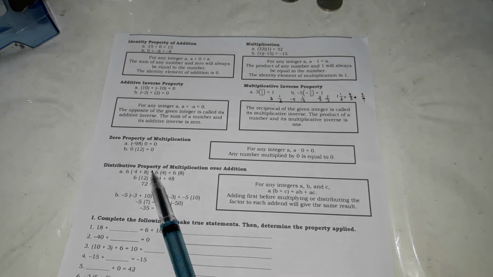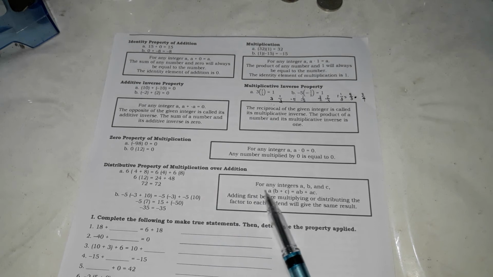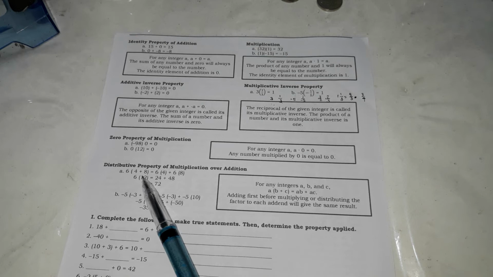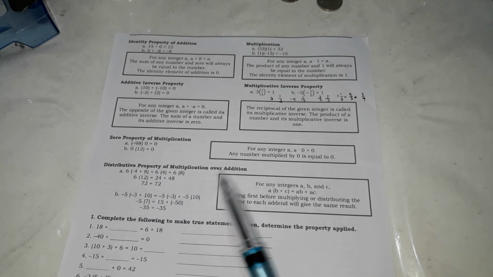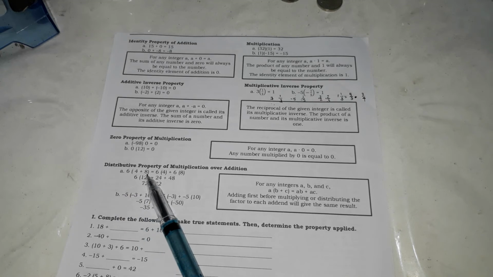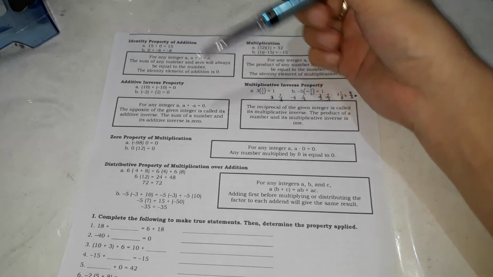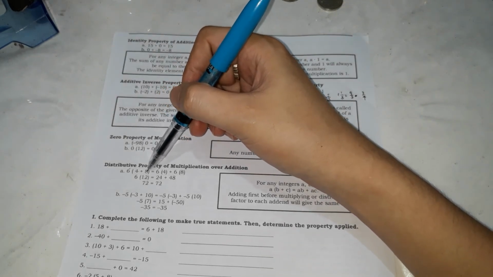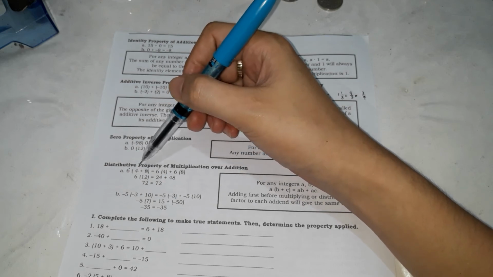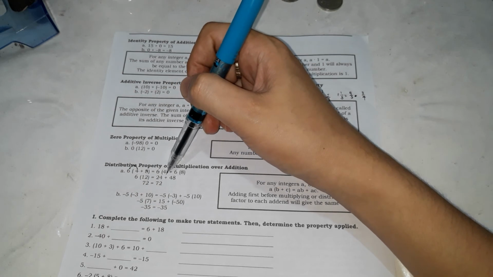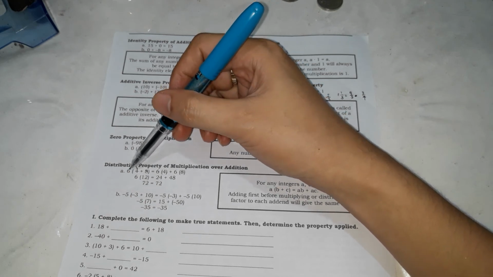Next, the distributive property of multiplication over addition. So, this is one of the most used properties in algebra. It's a distributive property from the word distribute. So, what you're going to do here is distribute. So, ang 6, instead na i-plus mo itong nasa gitna, na 4 plus 8, what you're going to do is distribute mo. Una mong i-times is 6 sa 4, 6 times 4, tapos 6 times 8.